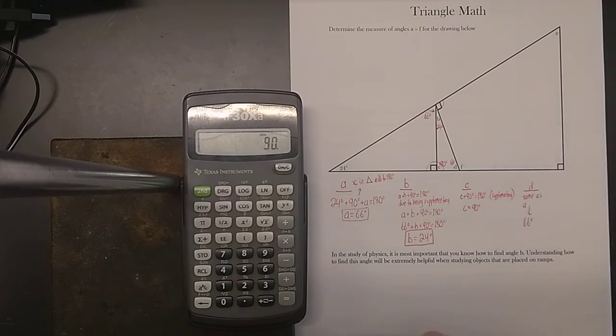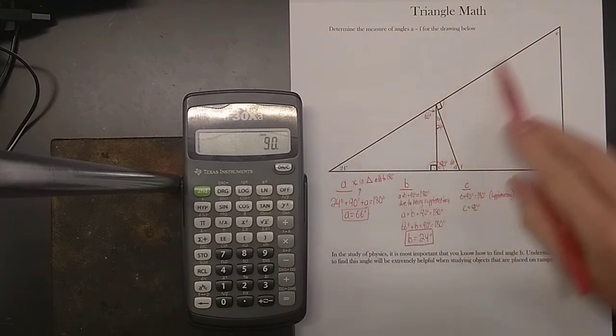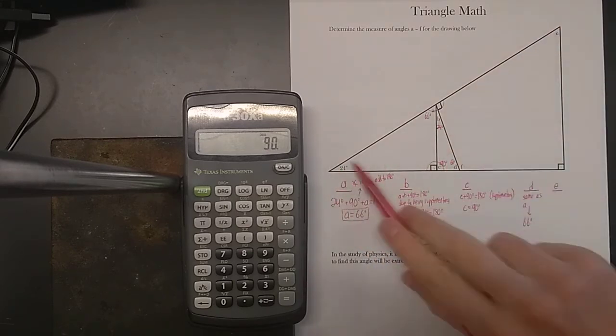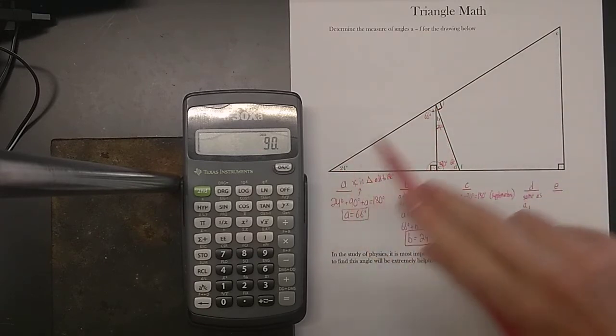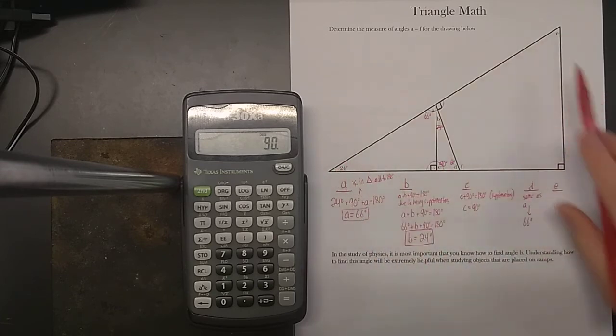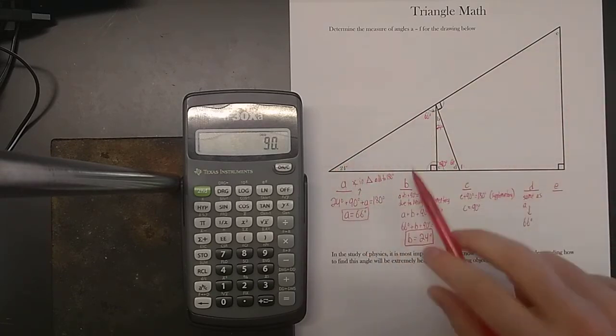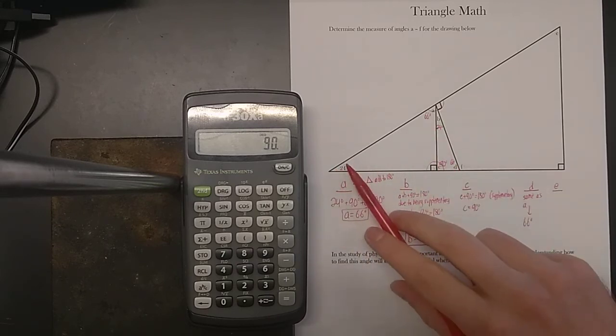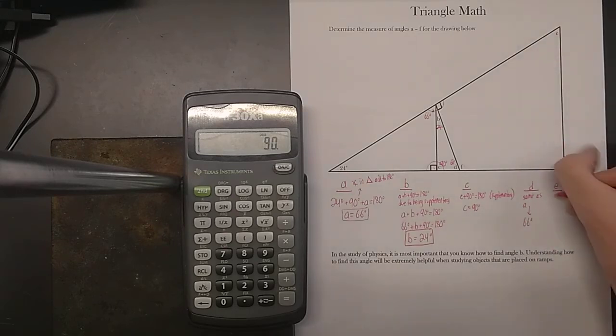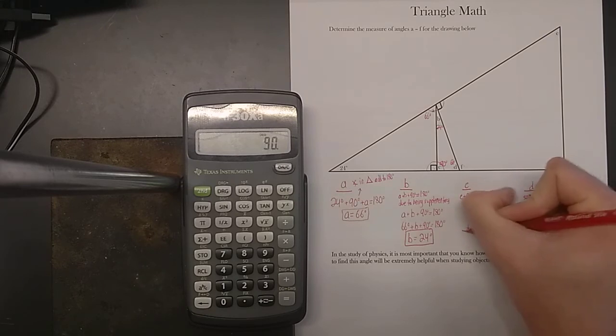Running out of room here a little bit. E, if you look at the big triangle right here, this big triangle has the same exact measurements as this littler triangle. Matter of fact, they're similar triangles because they have all these same angles. 24-degree angle down here, right angle, 66. E must be 66, same as A and D. I'm going to put F down here.